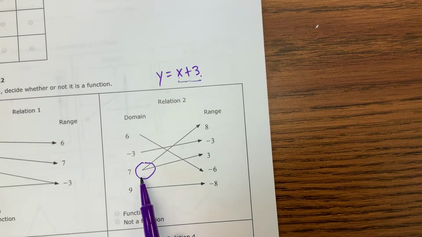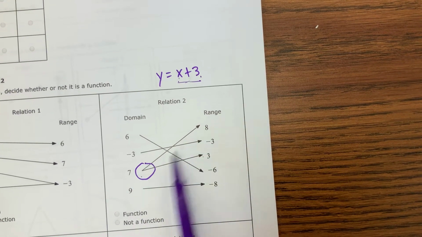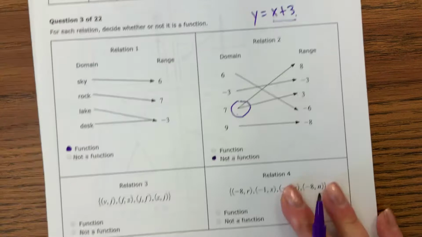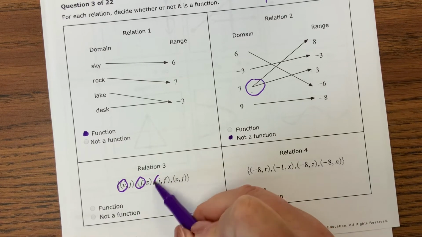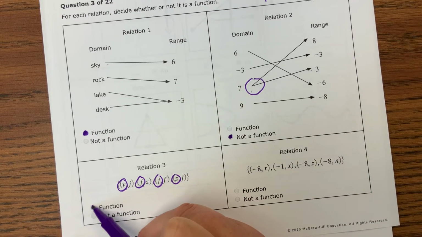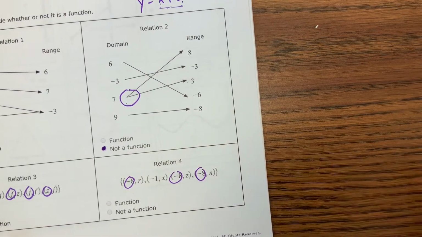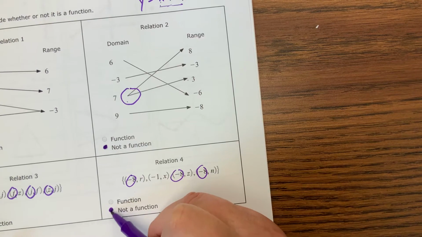So looking at this one, it went from 7 to 8, but then it also went 7 to 3. Well, it's the same concept. You can't get 8 one time and then 3 the next. It's not possible, so it's not a function. When we look at ordered pairs, we look at the same thing. We're looking at our x's. You have a v, an f, a j, and a z. None of those repeat, which means none of them are going to two different ranges. So this one's a function. And then the last one has a -8, a -8, and a -8, 3 times in your x's, in your domains. You can't have that for it to be a function. So this one's not a function.